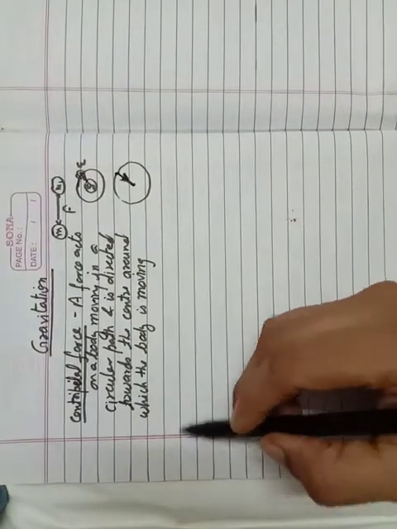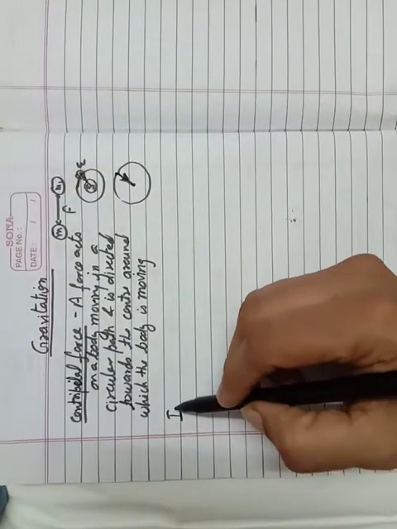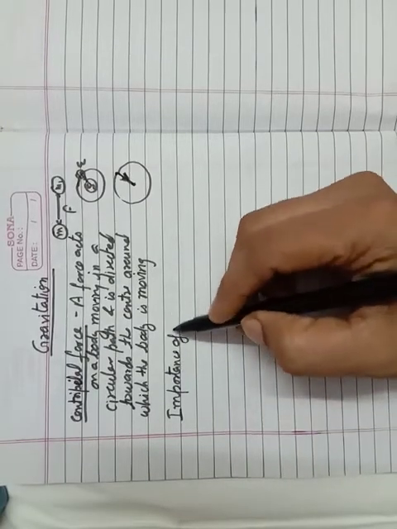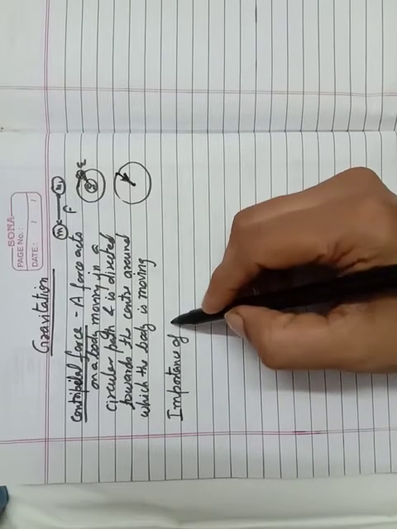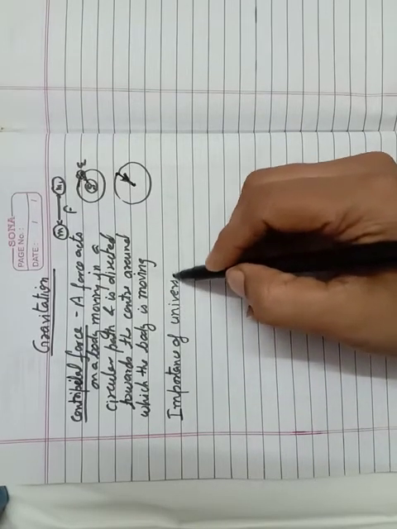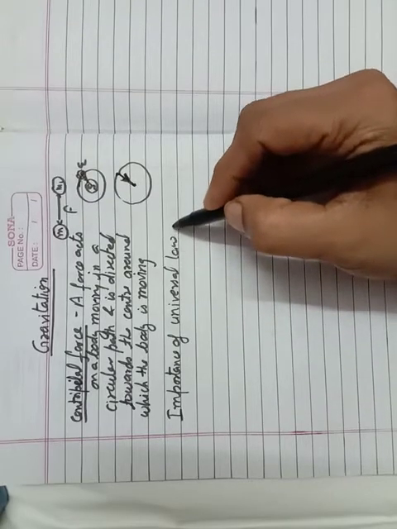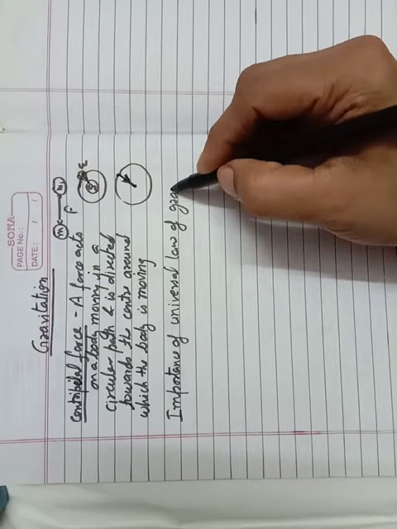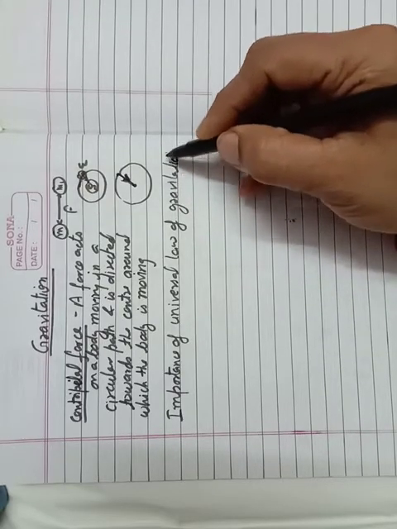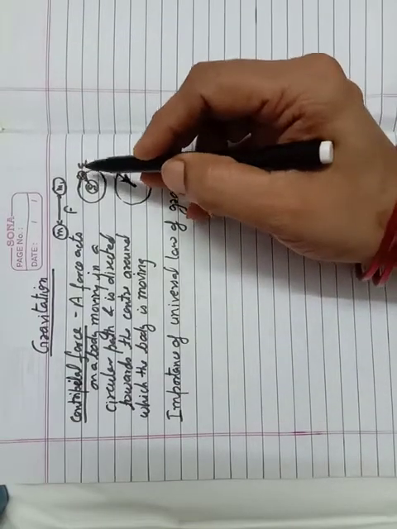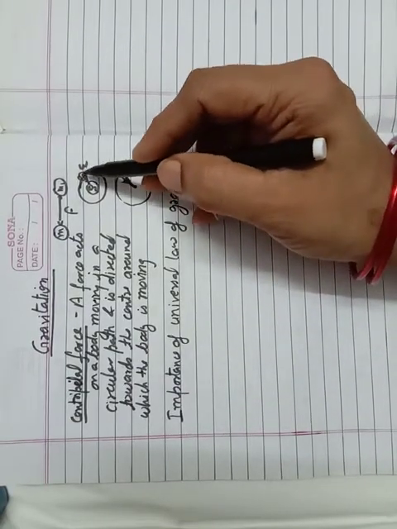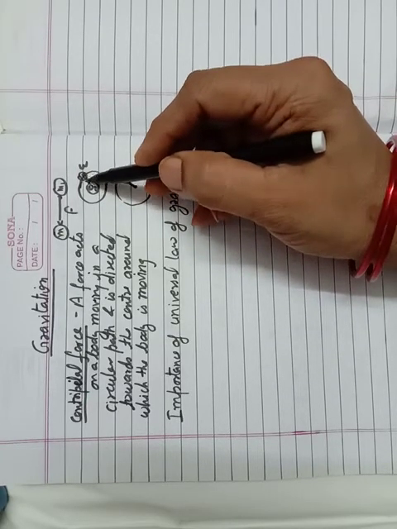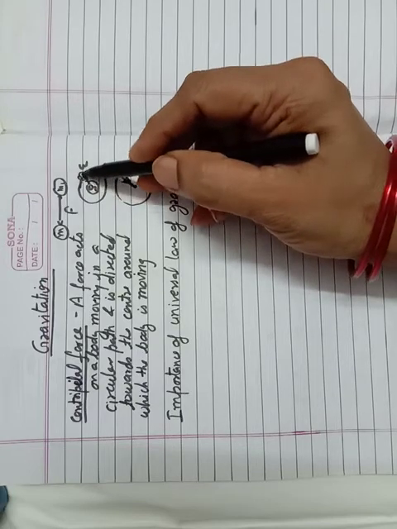Okay, now you can write the importance of the universal law of gravitation. We have studied the universal law of gravitation, and what is the importance of this law? First, we saw that a revolving body like the planet revolves around the sun due to this centripetal force, and they get this force by the attraction force acting between these two objects.